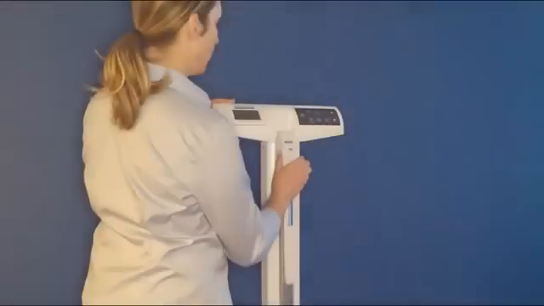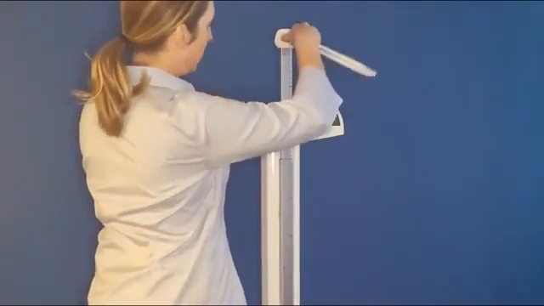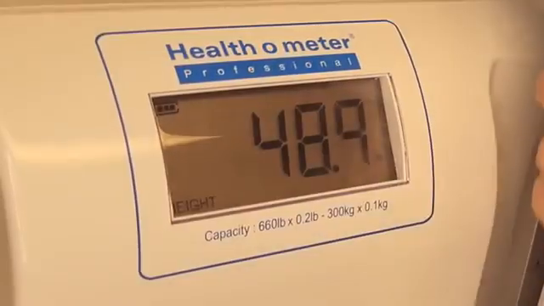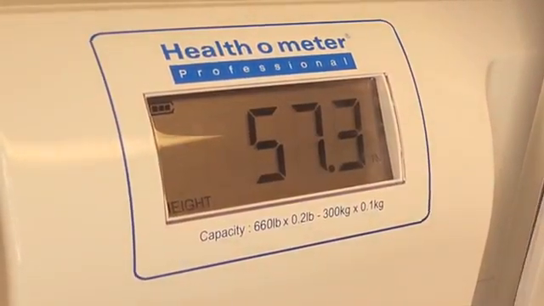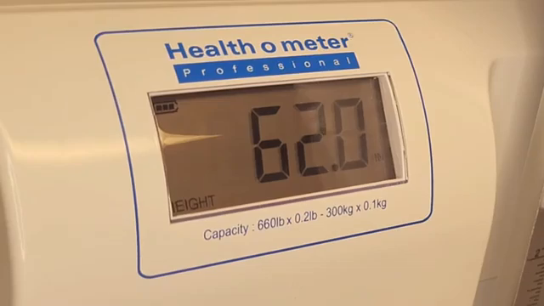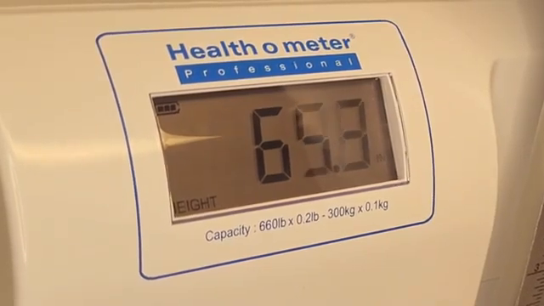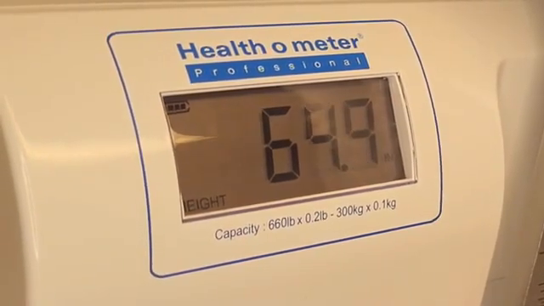Raise the height rod to the estimated height of the patient and extend the headpiece to its horizontal position. The display will show the measured height as the height rod moves. Adjust the height rod position until the headpiece rests flat on the patient's head.